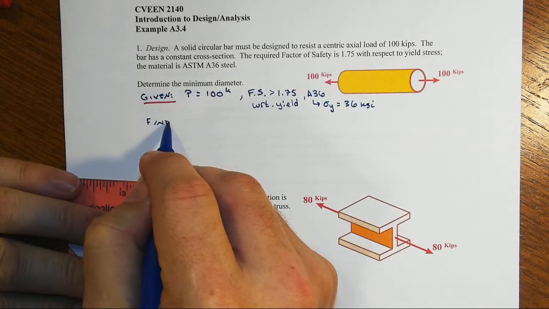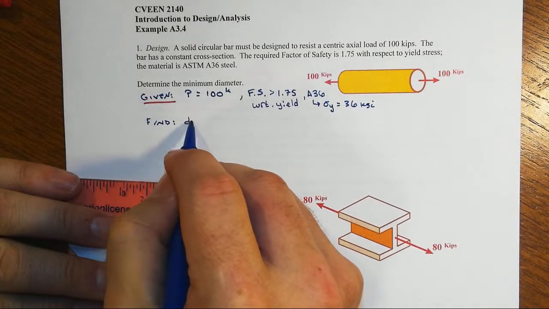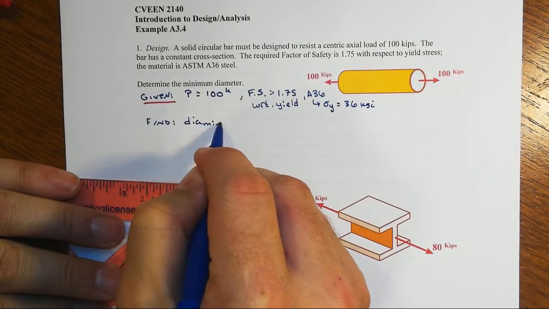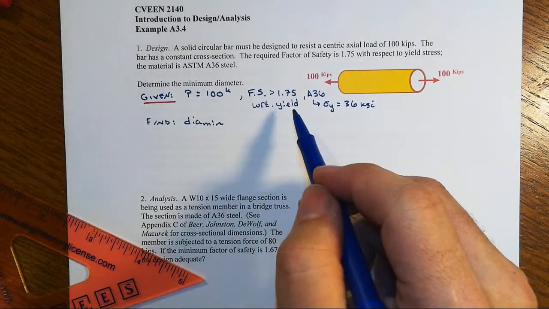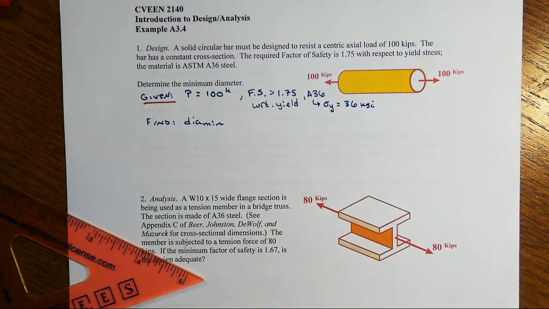We are going to find the minimum diameter that's needed for this situation so that we have at least a factor of safety of 1.75. Right? We're going to do that based upon stress. So let's set this up here.